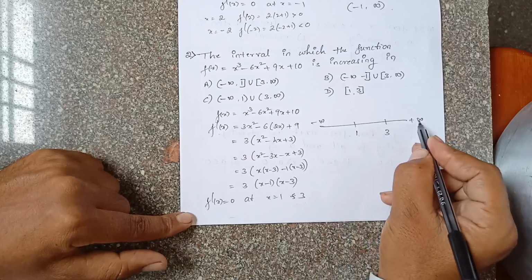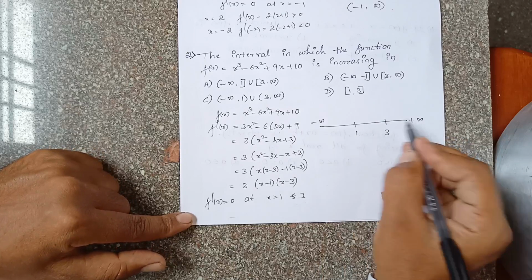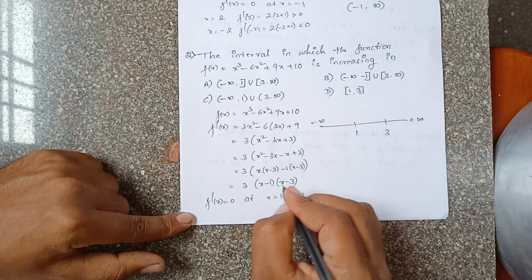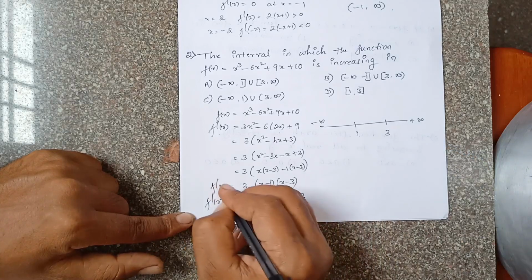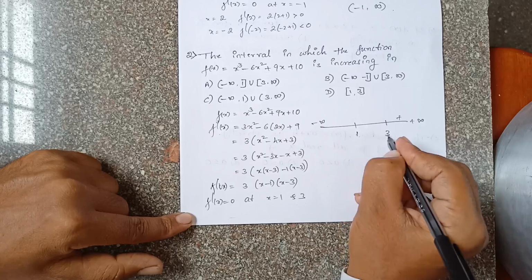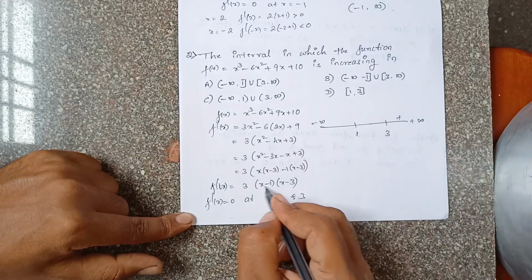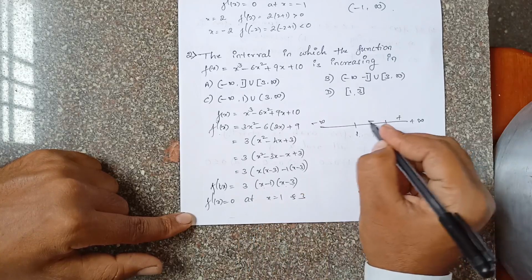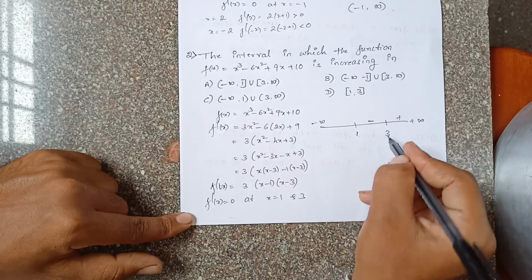Let us consider the interval 3 to infinity. If you take any value, let me take 4, this is positive, this one is also positive, so f dash of x is positive. If we take the interval 1 to 3, let me take 2 here, 2 minus 1 positive, 2 minus 3 negative, so function is decreasing in the interval 1 to 3.